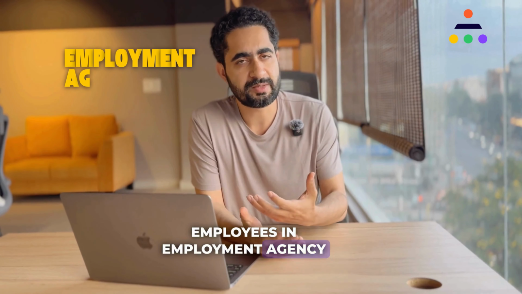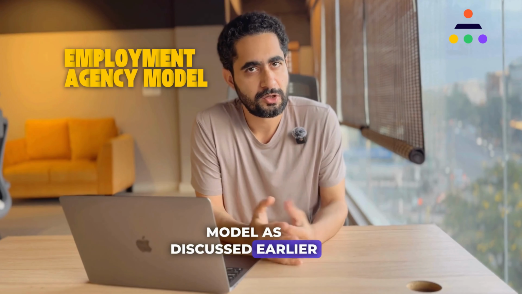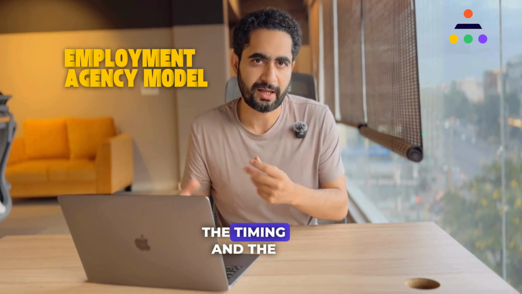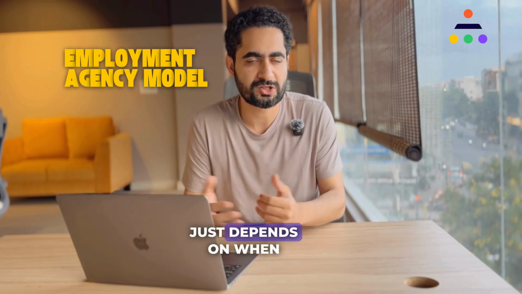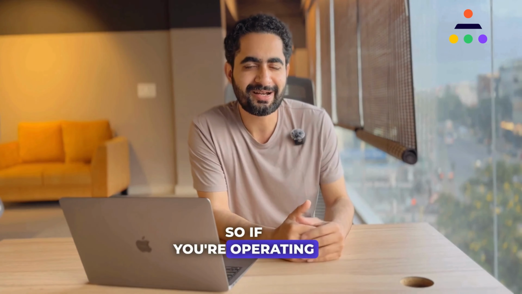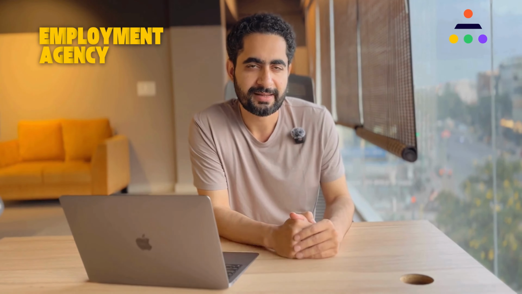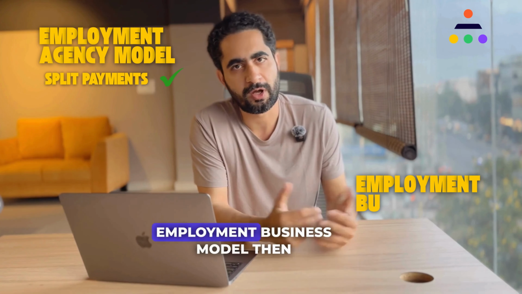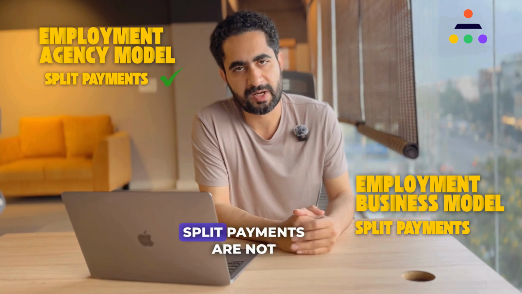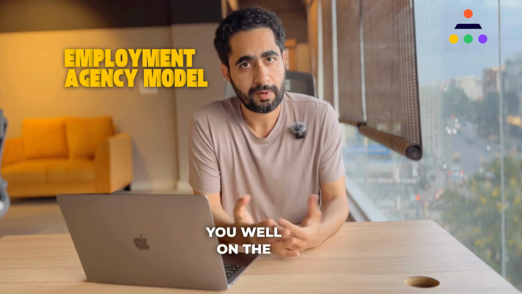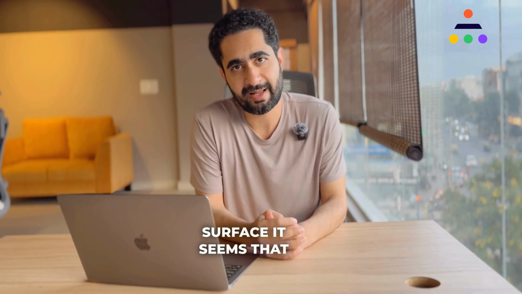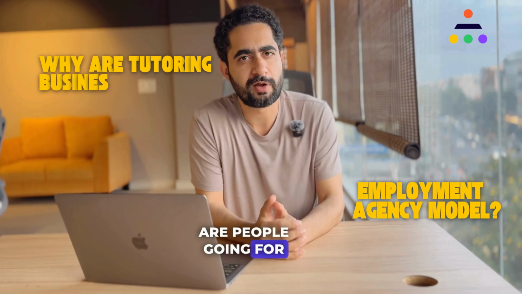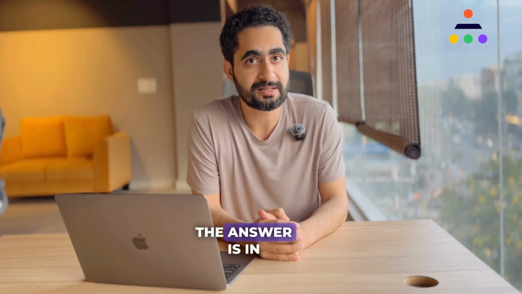In the employment agency model, as discussed earlier, you use split payments, and you cannot control the timing and the frequency of payments. It just depends on when your clients are paying. So if you're operating as an employment agency, that means split payments are mandatory. However, if you're working under the employment business model, then split payments are not necessary. Well, on the surface, the employment business model seems like a no-brainer. Why are people going for the employment agency model? Well, the answer is in the details.